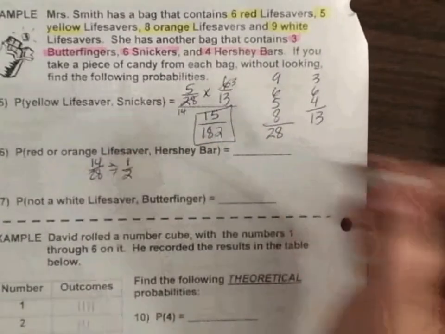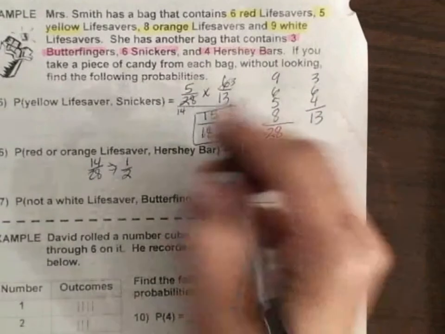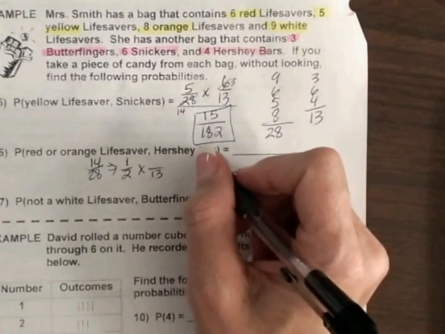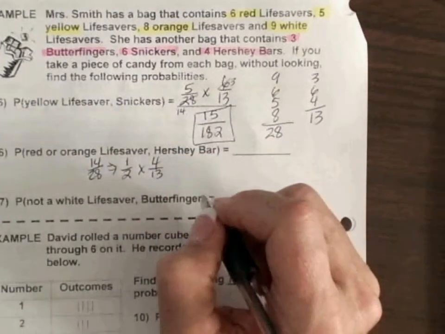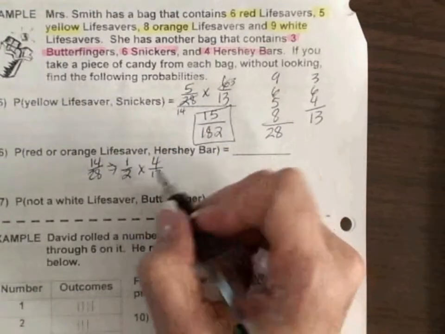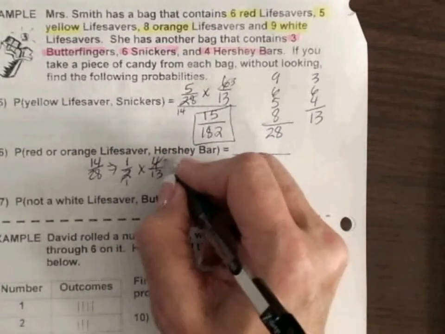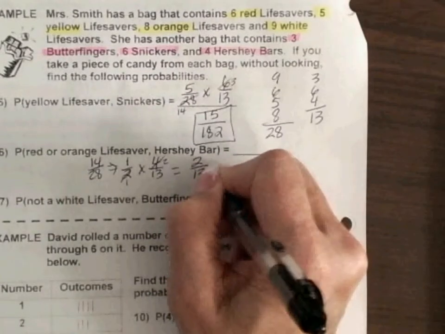And then we have our Hershey bar. We have 13 total candy bars and 4 Hershey's. So again, I'm going to reduce before I multiply. I know 2 goes into both 2 and 4. 2 goes into 2 once, 4 twice. 1 times 2 is 2. 1 times 13 is 13.